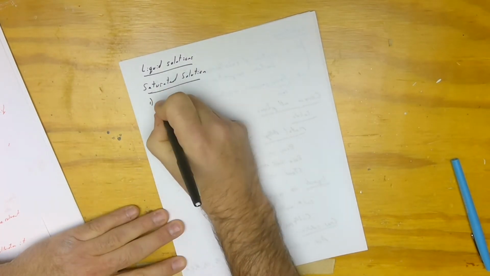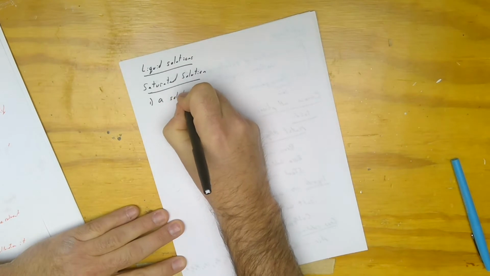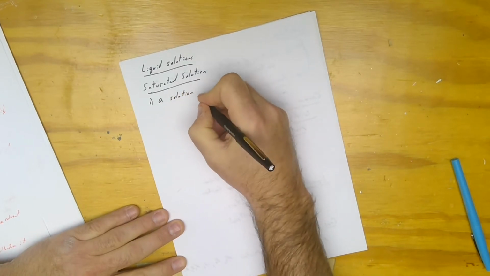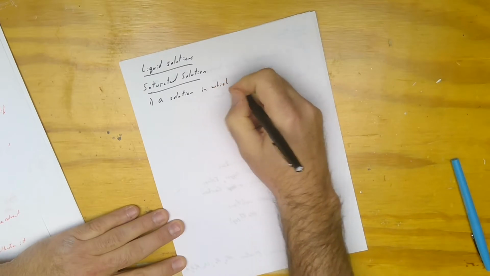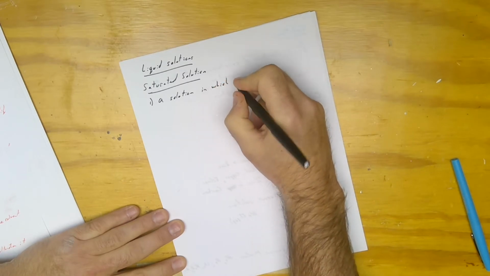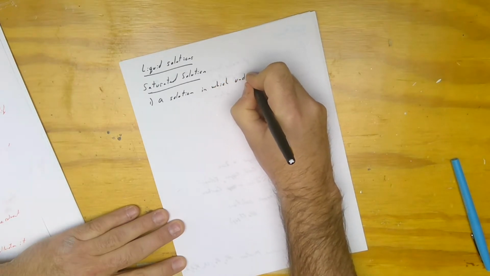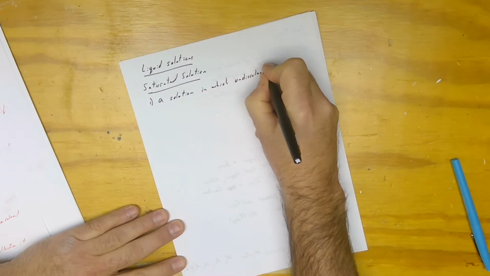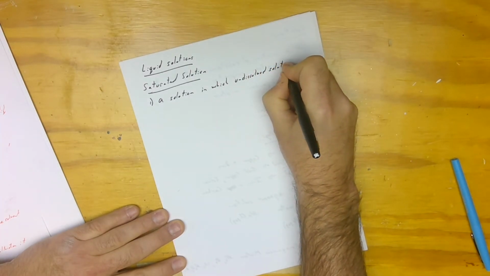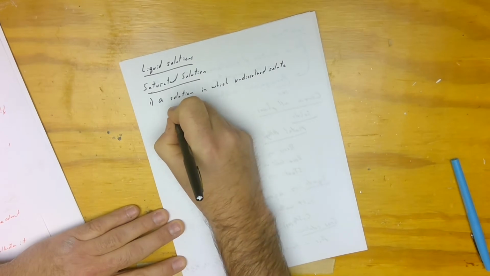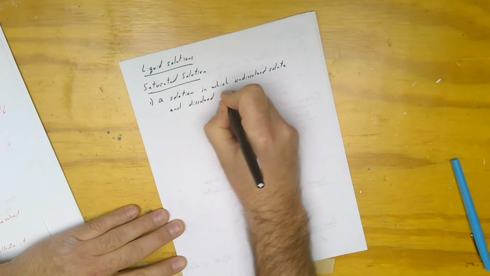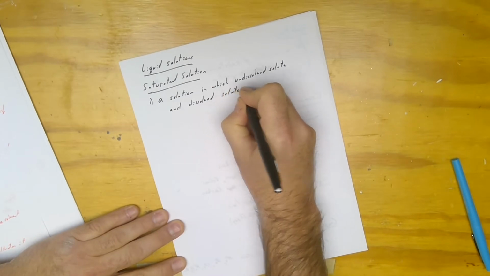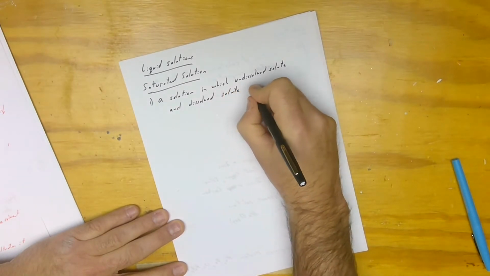This is a solution in which undissolved solute and dissolved solute are in equilibrium.